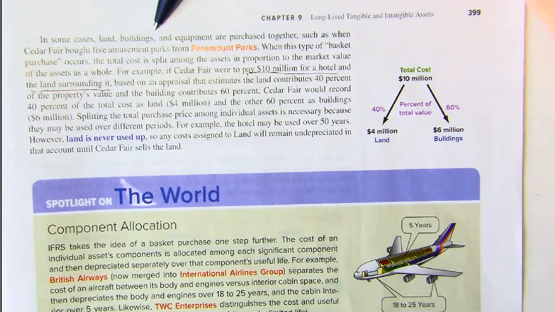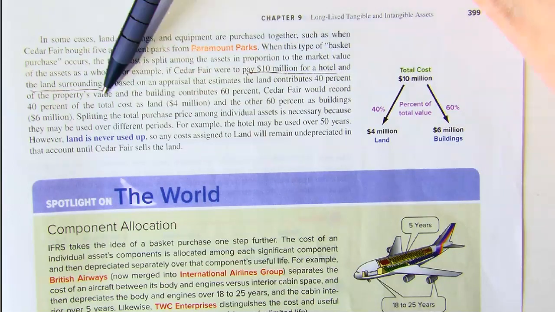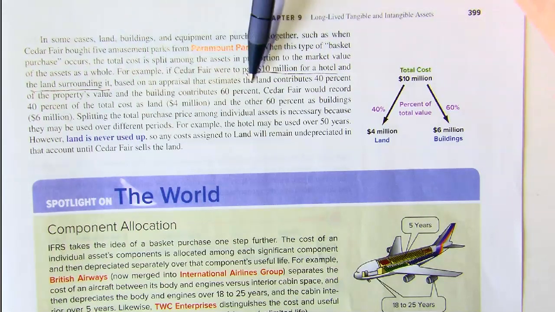In some cases, land, building, and equipment are purchased together, such as when Cedar Fair bought 5 amusement parks from Paramount Parks. When this type of basket purchase occurs, the total cost is split among the assets in proportion to the market value of the assets as a whole. So for example, if Cedar Fair were to pay $10 million for a hotel and land surrounding it, based on the appraisal that estimates the land contributes 40% of the property's value and the building contributes 60%.